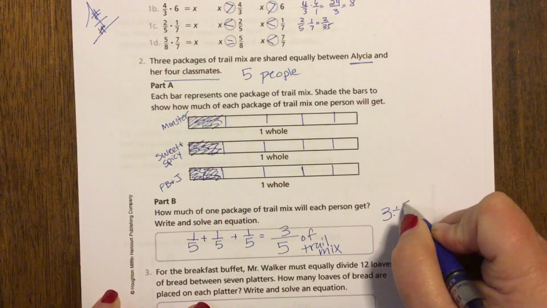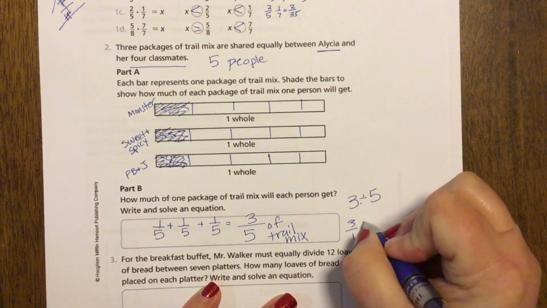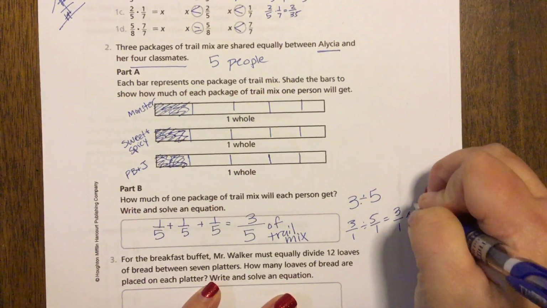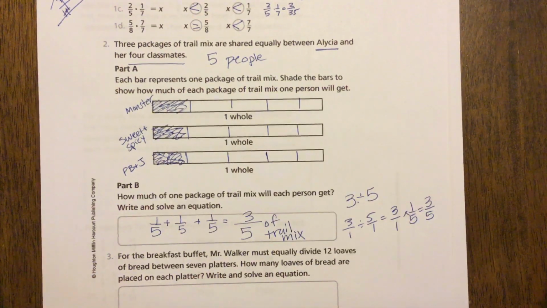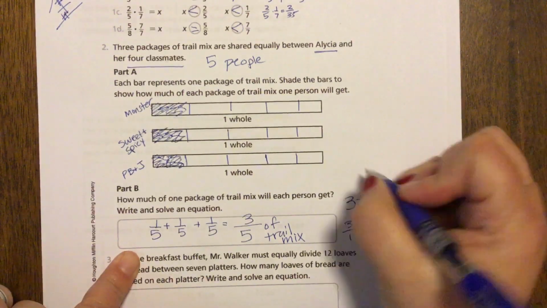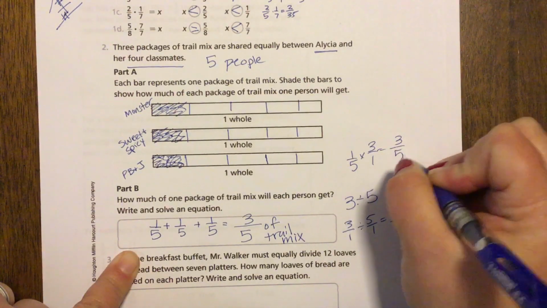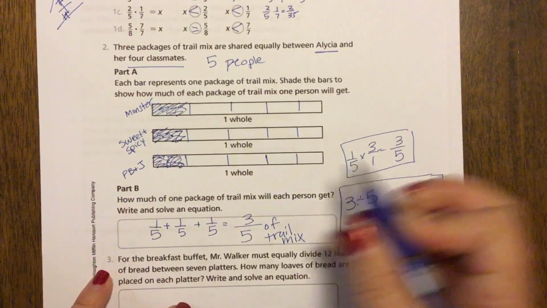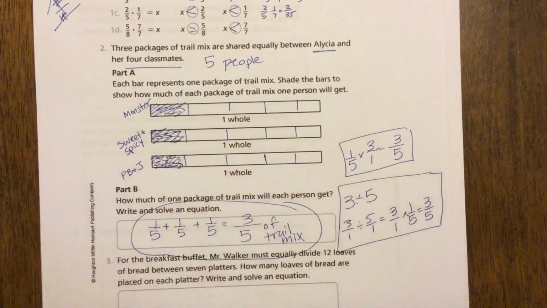Now, you could totally just do some math and be like, all right, well, 3 packages divided by 5 people, okay? So 3/1 divided by 5/1 equals 3/1 times 1/5, which equals 3/5. You could totally do that, okay? Or you could just take this and go, oh, 1/5 times 3/1 equals 3/5. So you could do it that way, you could do it that way, or you could do it that way. Any one of those is perfectly fine.